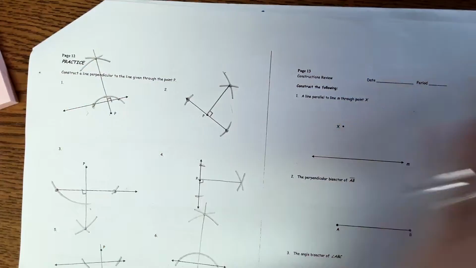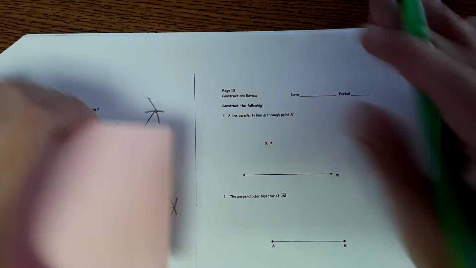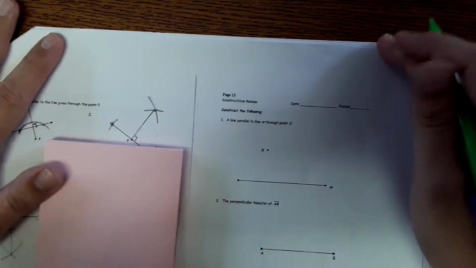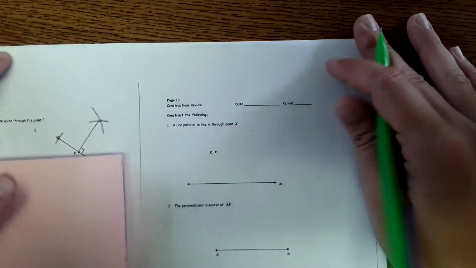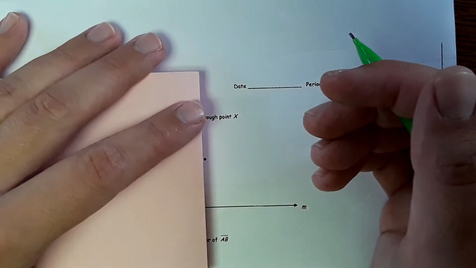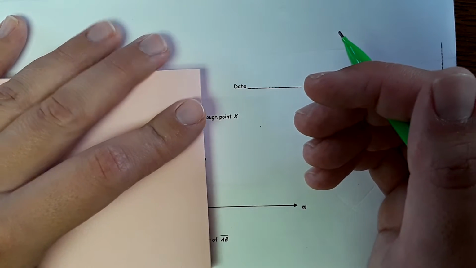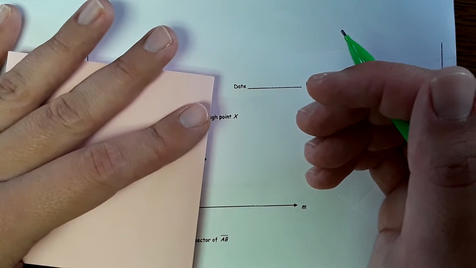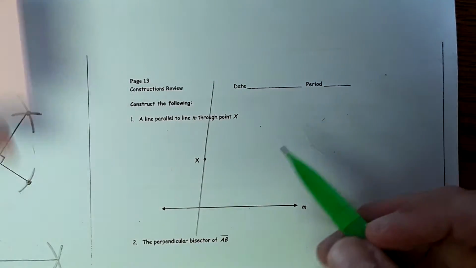Page 13 goes over some of the constructions that we did, not the last two, but further back. So a line parallel to M through point X. This construction looked like this. We did a line through the point and the line. And this line doesn't have to be straight. I mean, it has to be straight, but it doesn't have to be perpendicular.